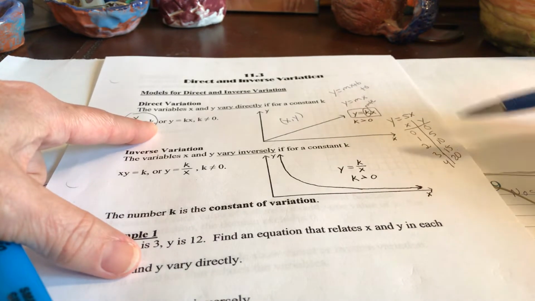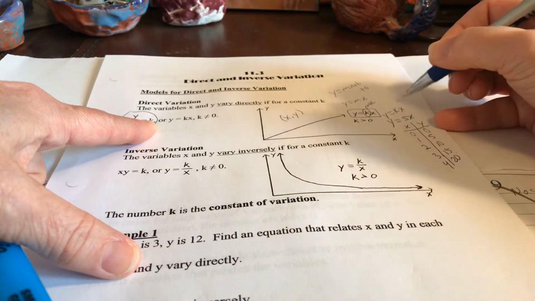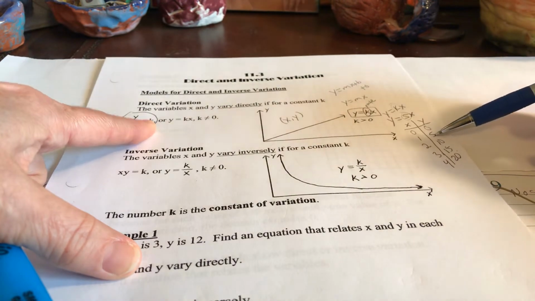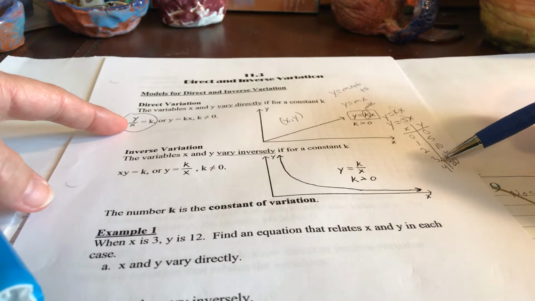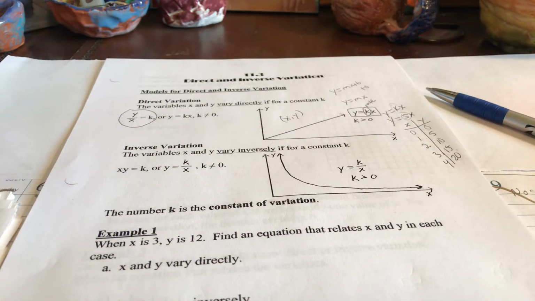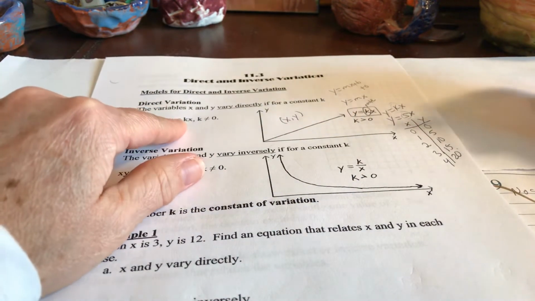So k is my 5. Y equals kx. K is 5. It's 5 because when I take every y and divide it by x, y divided by x, I am going to get 5. So that's the connection there.